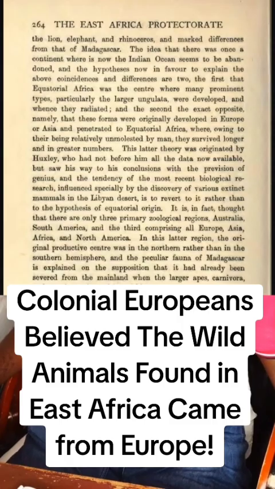In this latter region, the original productive center was in the northern rather than in the southern hemisphere, and the peculiar fauna of Madagascar is explained on the supposition that it had already been severed from the mainland when the larger apes, carnivores, and ungulata migrated into Africa.